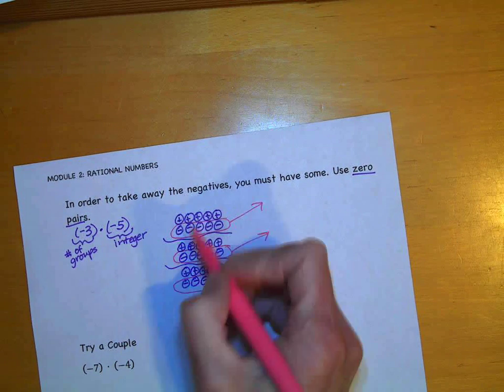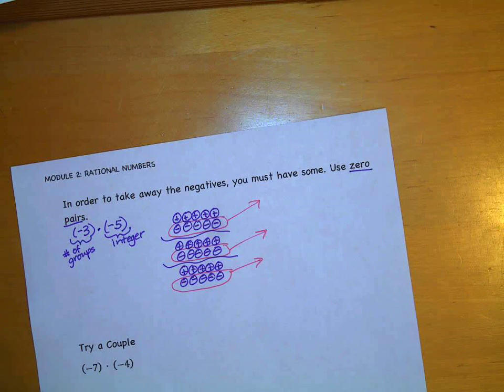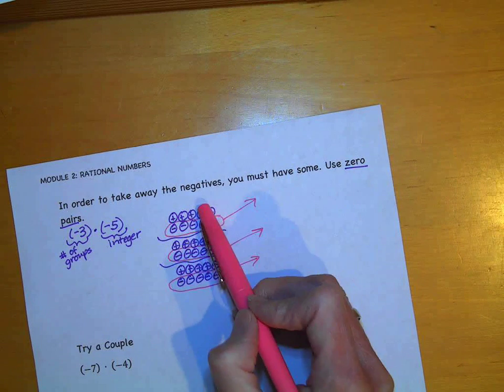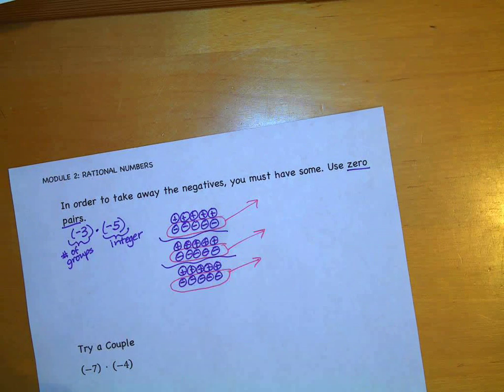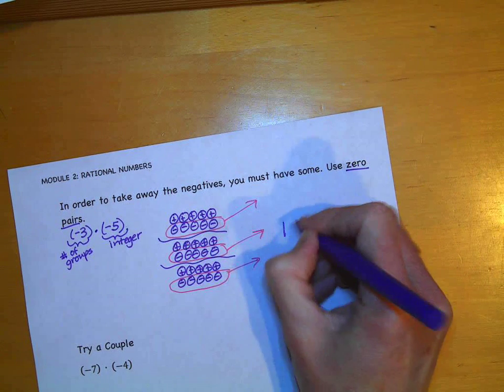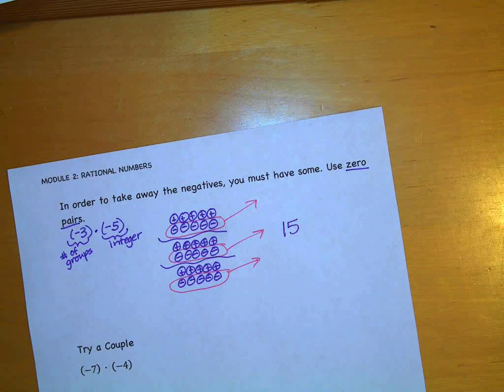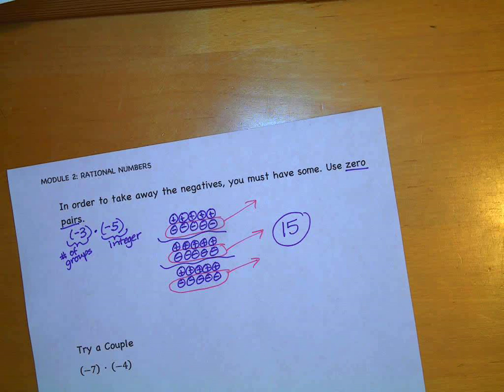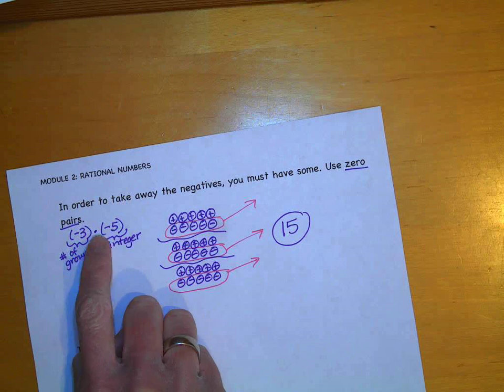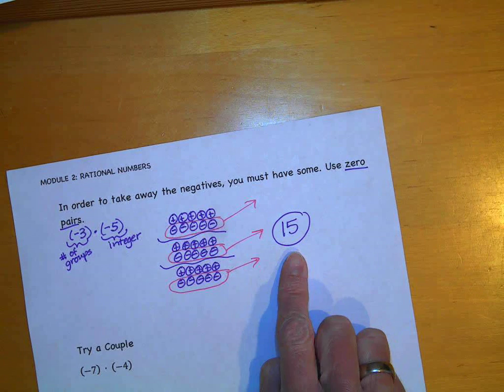And so if they're gone, we don't count them anymore because we took them away. But what do we have left? Well, count them and see. 1, 2, 3, 4, 5, 6, 7, 8, 9, 10, 11, 12, 13, 14, 15. So my answer to a negative 3 times a negative 5 gives me a positive 15. Is that awesome or what? Now that's a little bit tricky, but take a look at it. A negative times a negative gives you a positive answer.